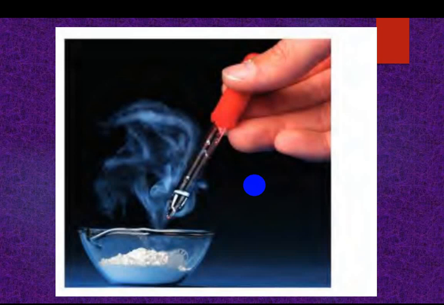In this reaction, energy is gained from the surrounding. As a result, the reaction medium becomes cool. If energy is released, the reaction medium becomes hot. If energy is gained, the reaction medium becomes cool.